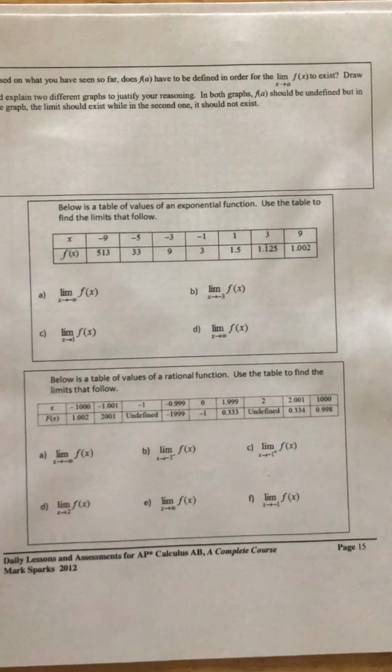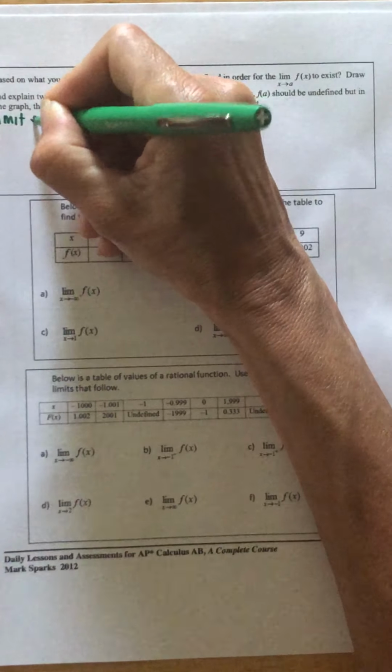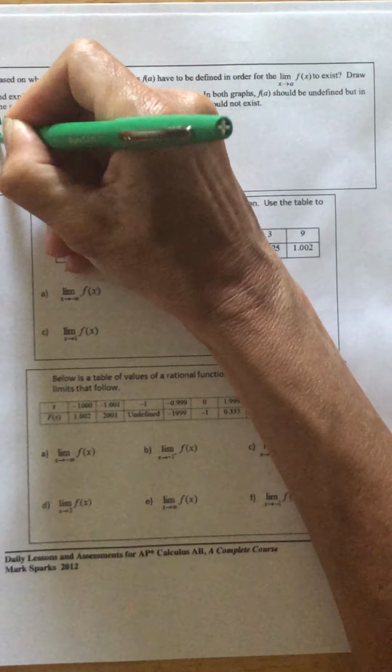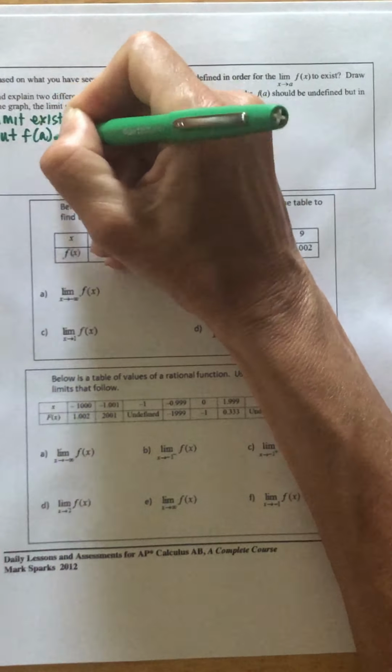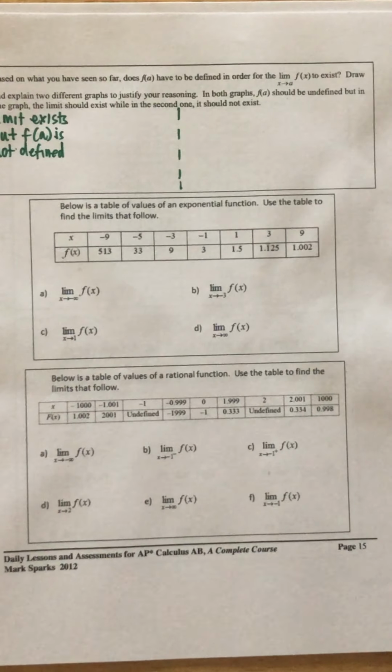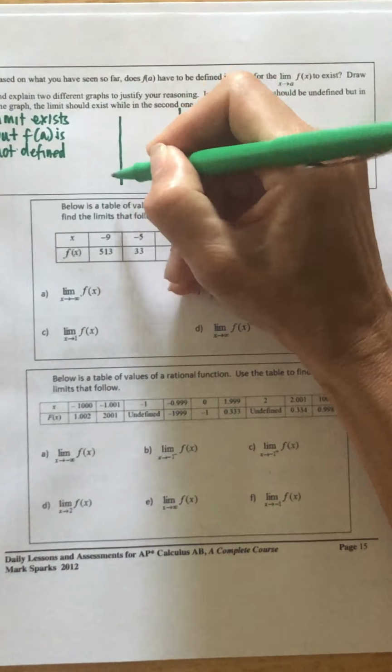So let's talk about where the limit does exist and f of a is not defined. That would be a case where, I'm just going to do some dashed lines here, the limit exists, but f of a is not defined. All right, so we're going to draw a little graph here. Let's switch my colors to red.